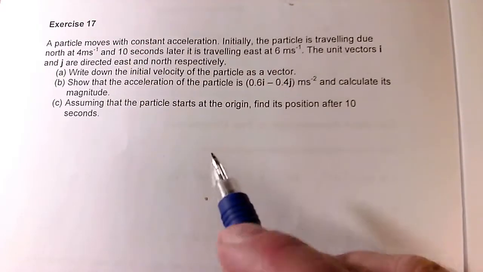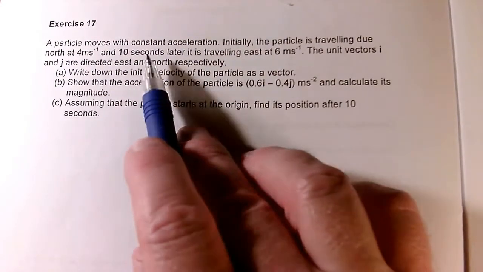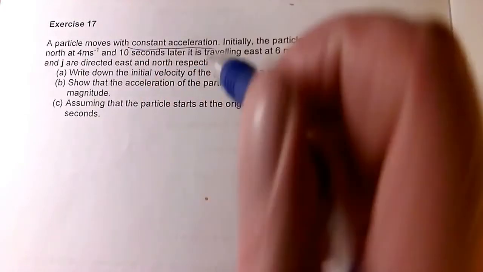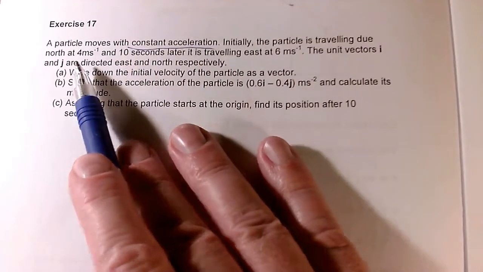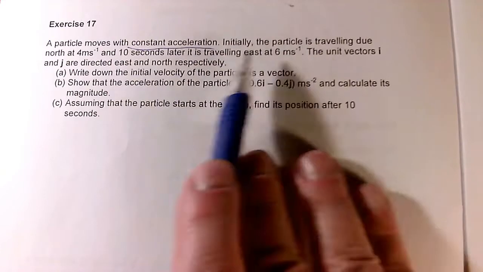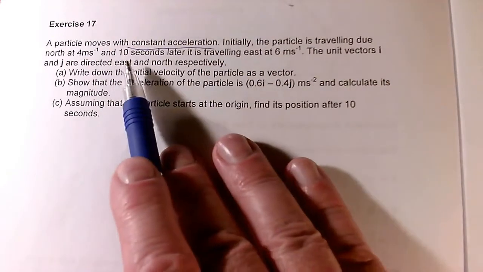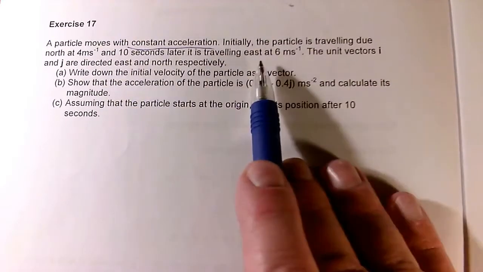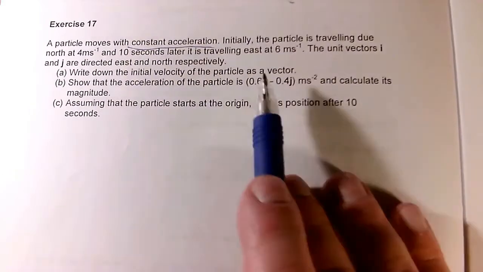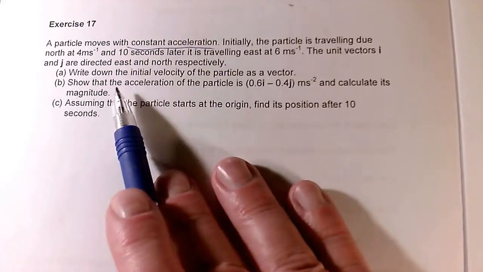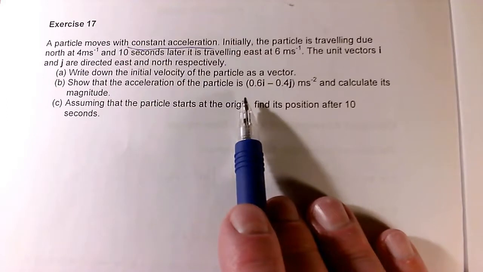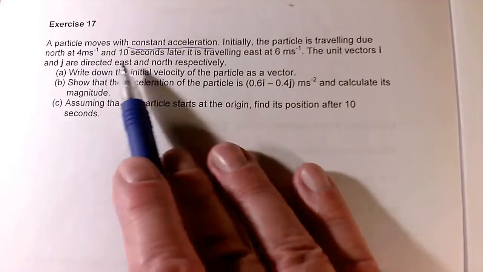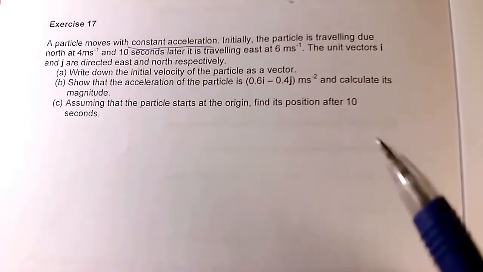Okay, this one here, we've got constant acceleration, so we can use SUVAT. We've got an initial velocity, 4 meters per second due north, and we've got a time, and we've got a final velocity, so we're doing really well. What we haven't got this time is the acceleration, though we're going to be finding that in part B. And it wants to talk about east and north for i and j, fair enough.